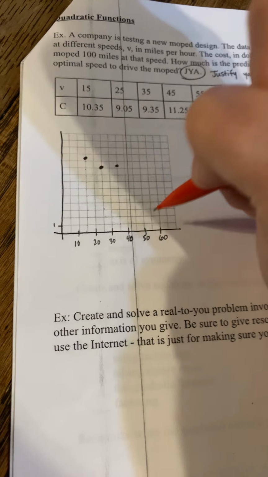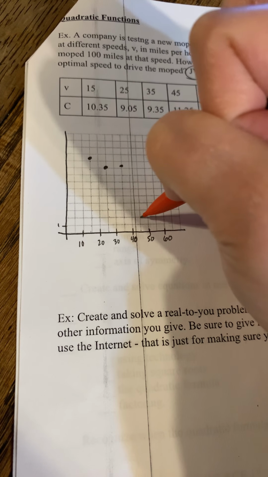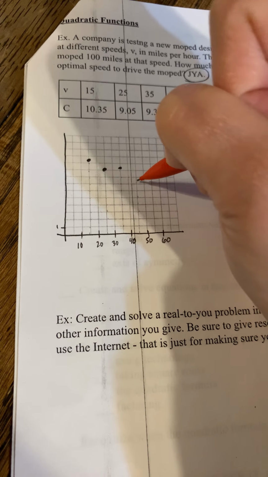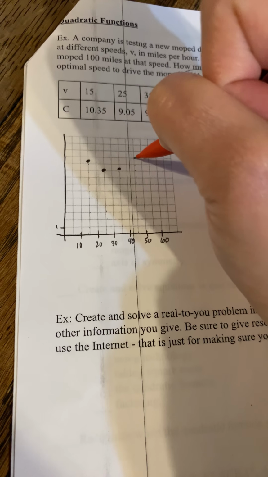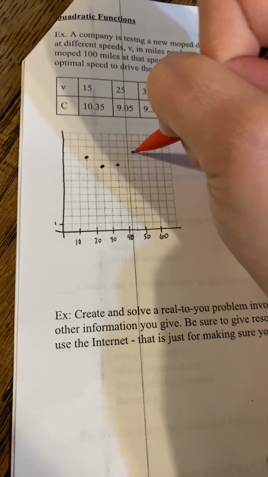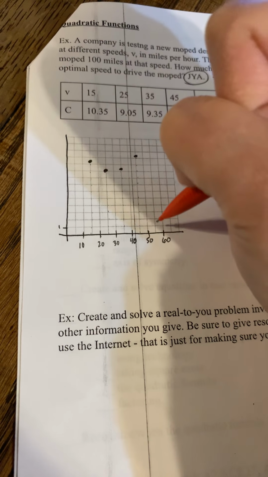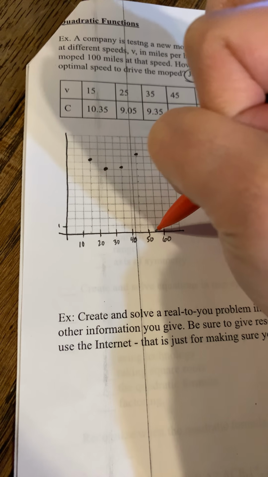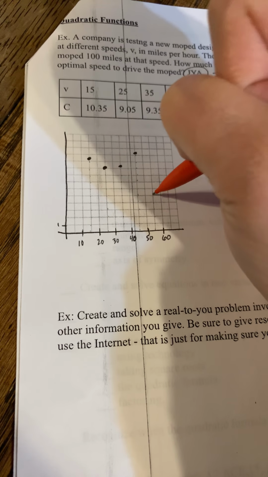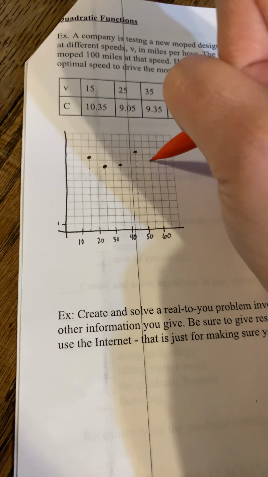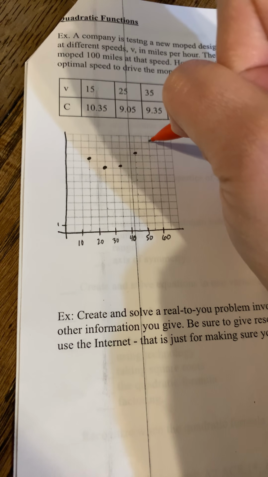And then 45 and 11. 1, 2, 3, 4, 5, 6, 7, 8, 9, 10, 11.25. And then 55 and 13. 1, 2, 3, 4, 5, 6, 7, 8, 9, 10, 11, 12, 13.